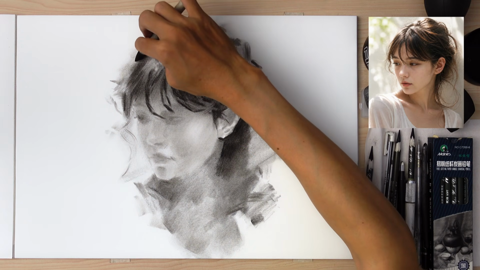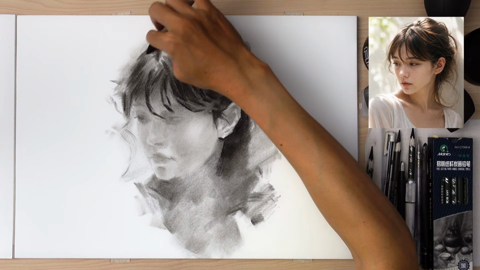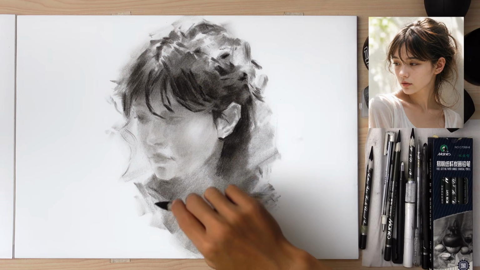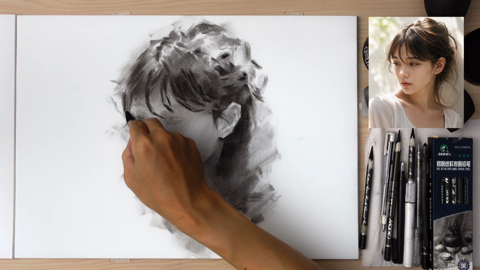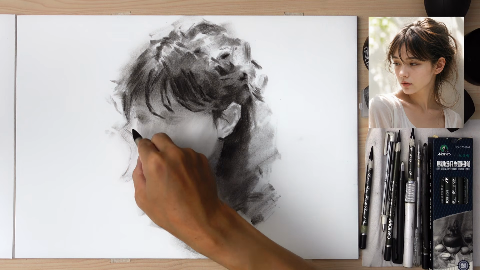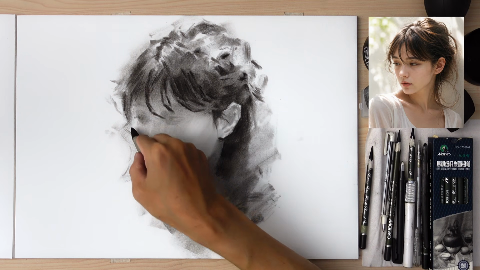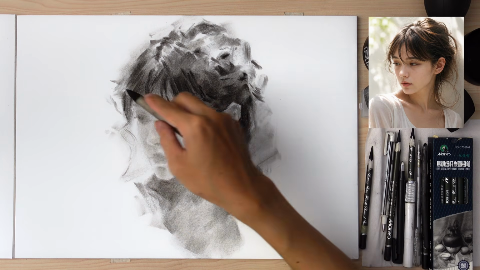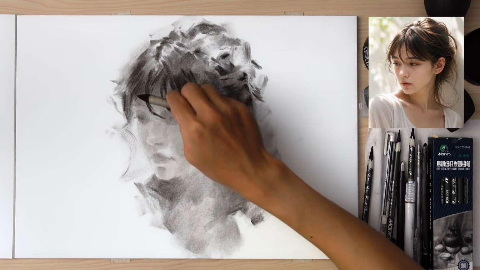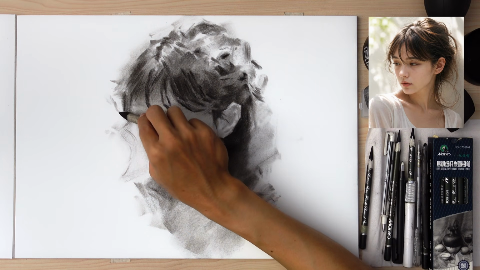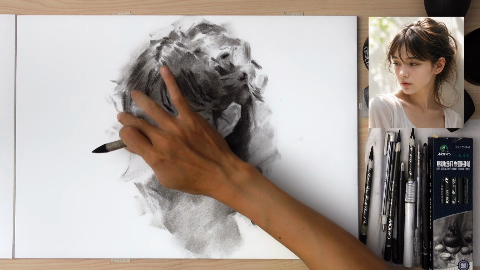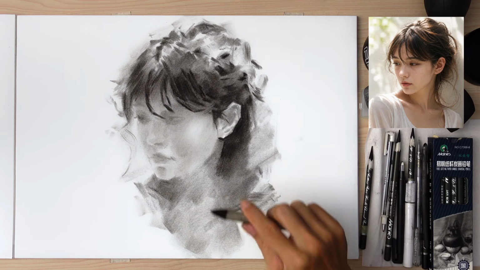Maybe I'll strengthen this edge a little to make the hairline clearer. And I don't really like this gap between the bangs and the side of her forehead. It feels a bit too large to me, so let's reduce it slightly. I think that works much better.